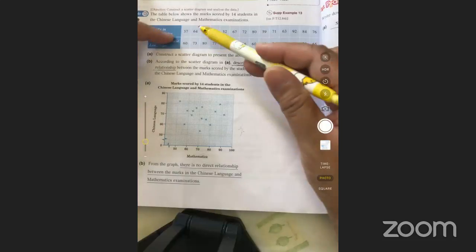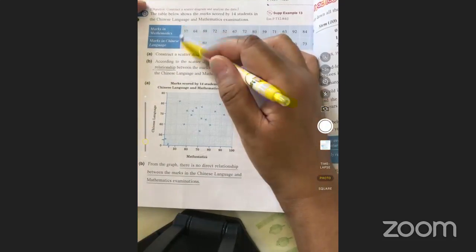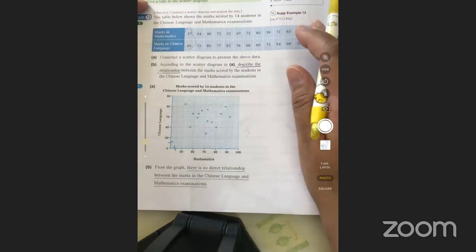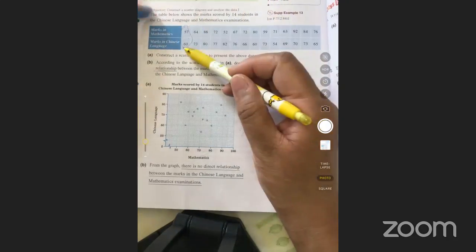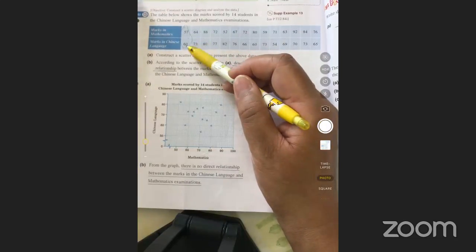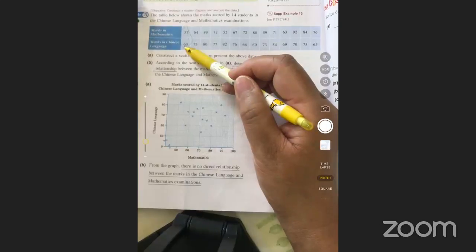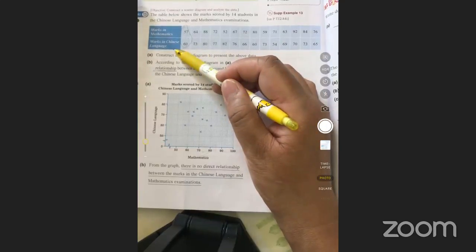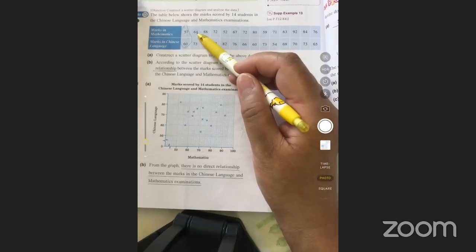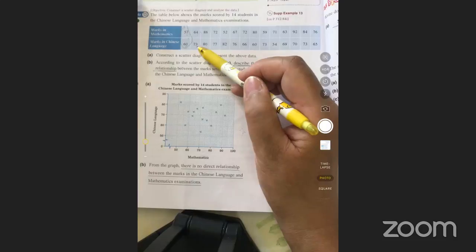Therefore some scores are collected. This one should be from the same person. One student has got 57 in mathematics and at the same time got 60 in Chinese language. The other student got 64 in mathematics and 73 in Chinese language.